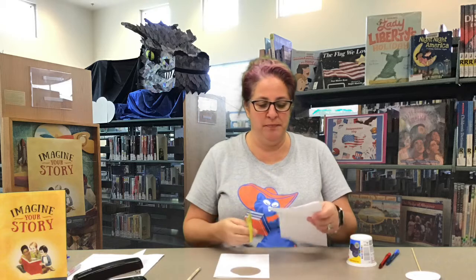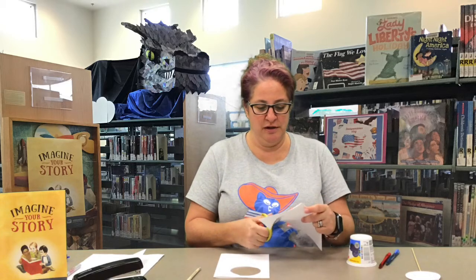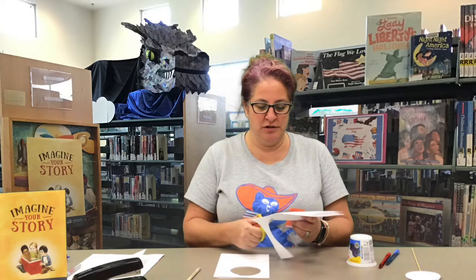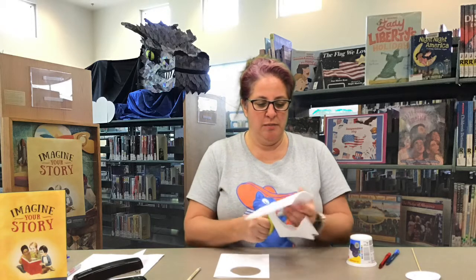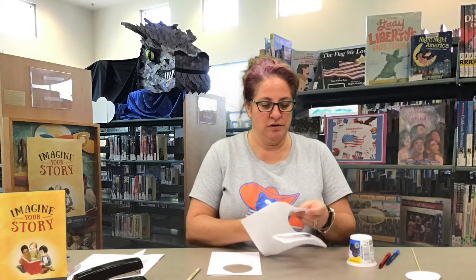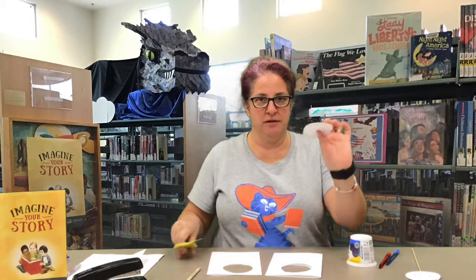So we're going to cut them out. If we cut them out while it's folded, then we get two. And yours will be neater because you're going to take your time and make beautiful circles. Okay, so now we have our two circles.